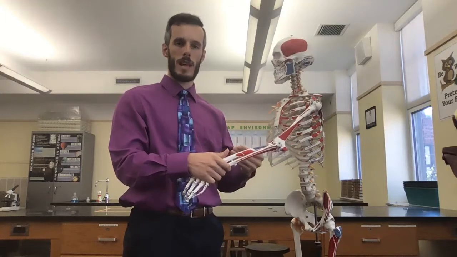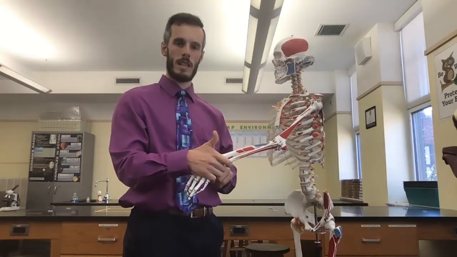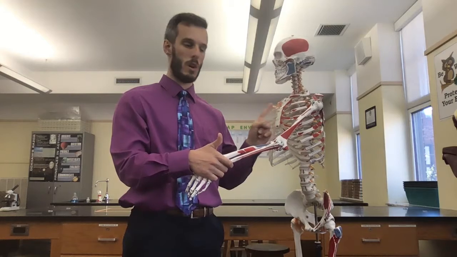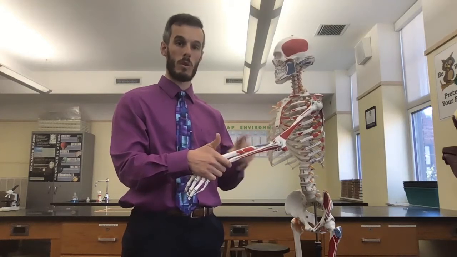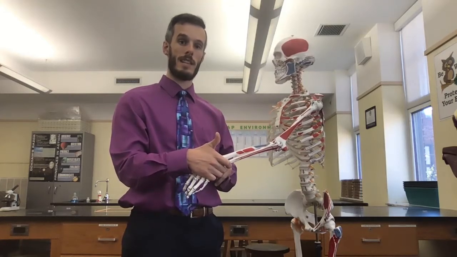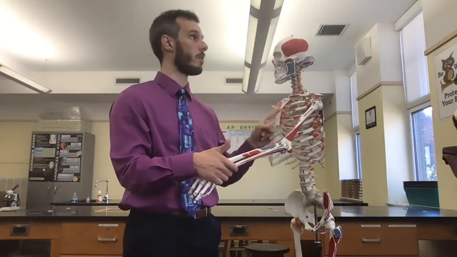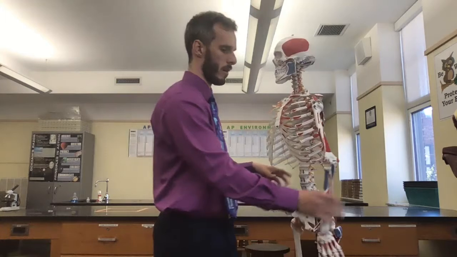All right, so for example, we can use the elbow and the wrist. The elbow is closer to the trunk. So the elbow is proximal to the wrist, right? And since the wrist is farther away, the wrist is distal to the elbow, okay? Because it's farther away from the body's core.